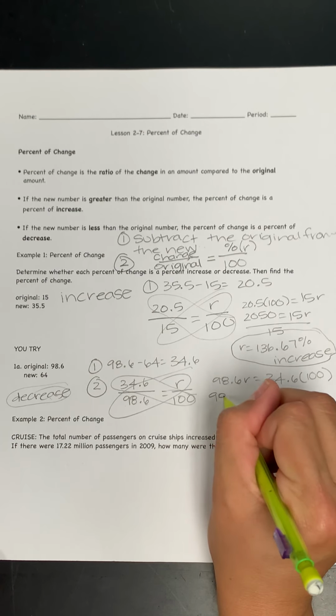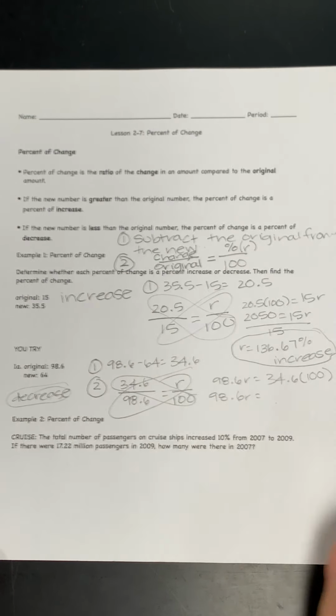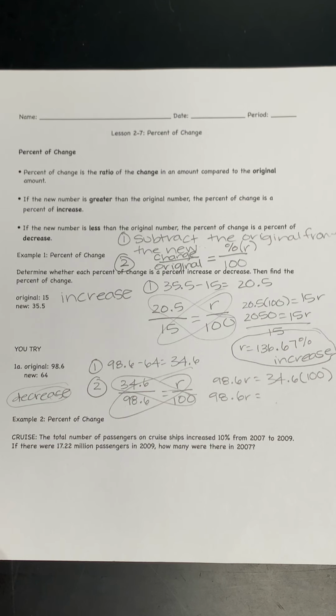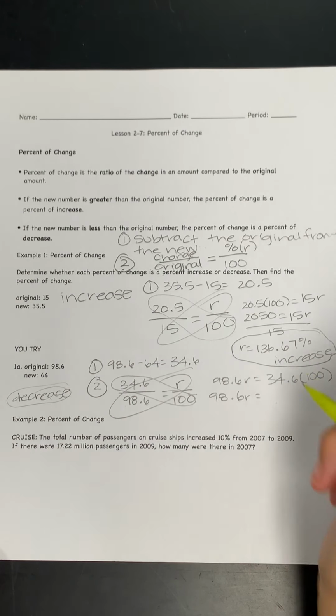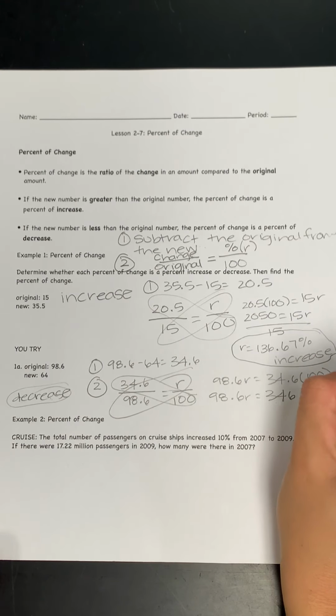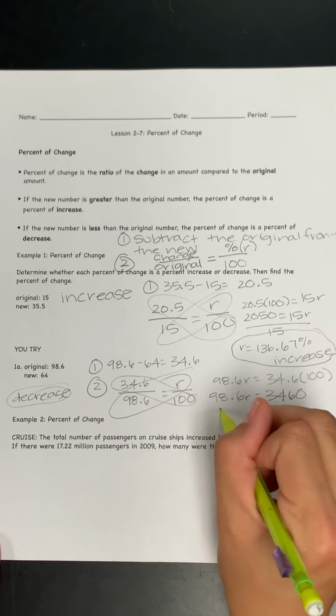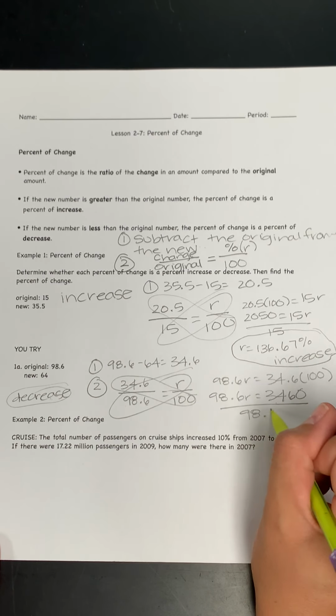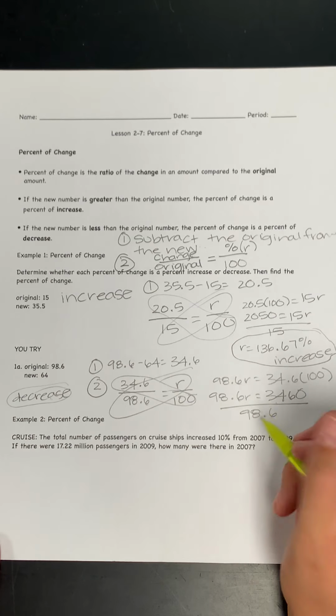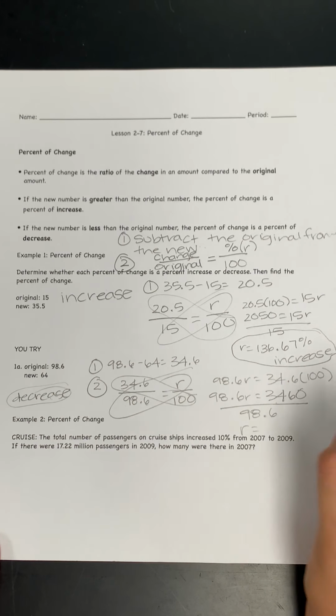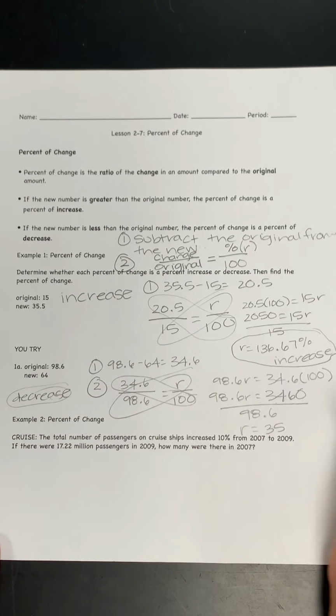Right, so I have 98.6R equals, and once again, I'm multiplying this by 100, so I'm just going to move it 2 decimals to the right. Okay, divide by 98.6, and we end up getting that R equals 35, and it becomes a decimal again.